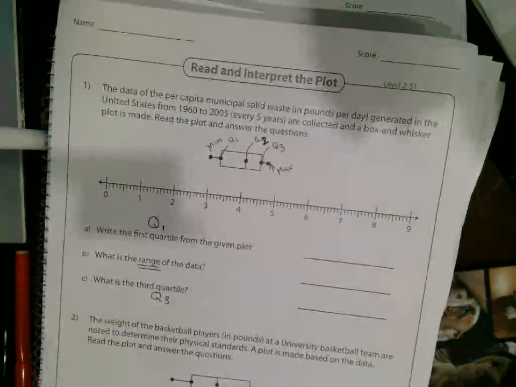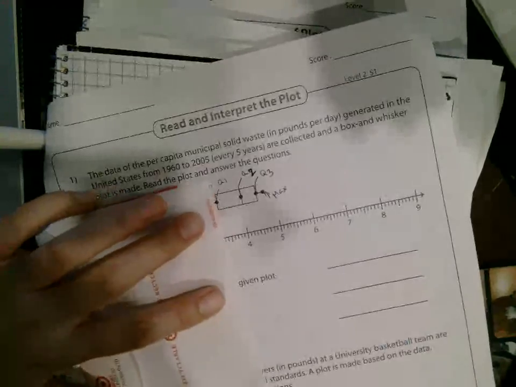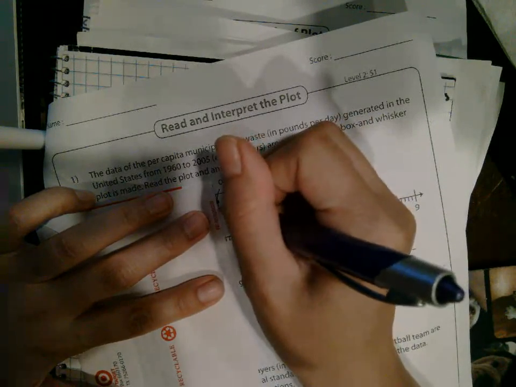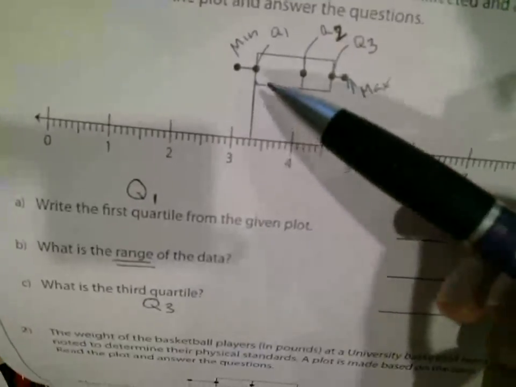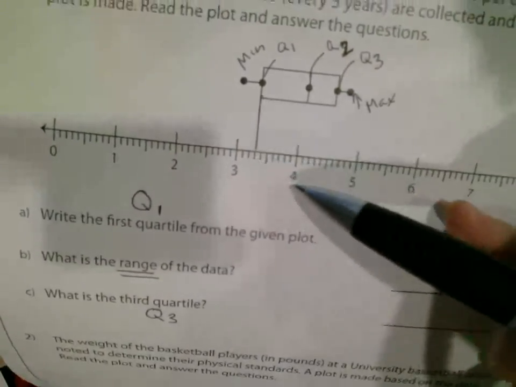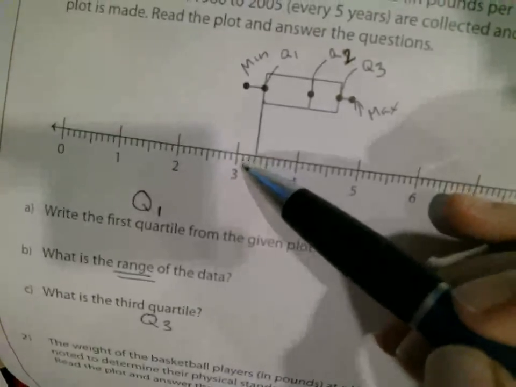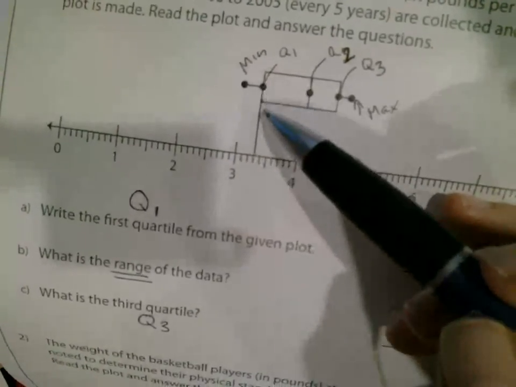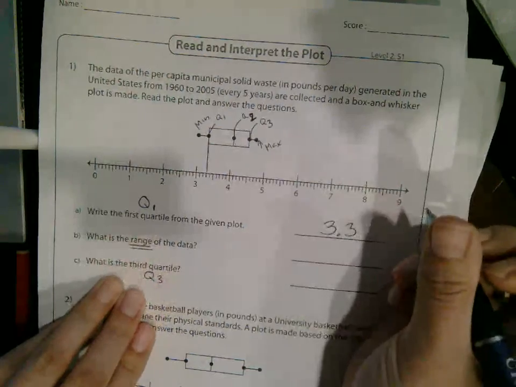So I'm going to draw a line. Let me make it perfect. Okay. So here it is. It's 3. 3 point what though? How many little lines after? 3.1, 3.2, 3.3. So you see how it's the third little line up there? So quartile 1 is that third little line right there. So quartile 1 would be 3.3.